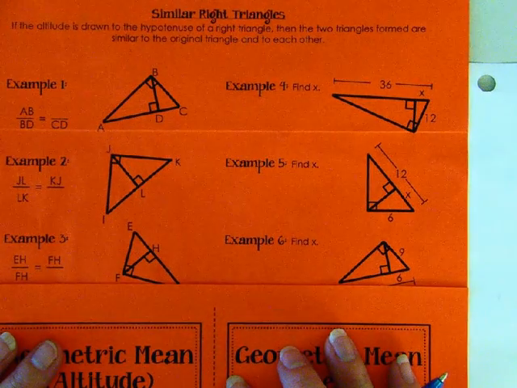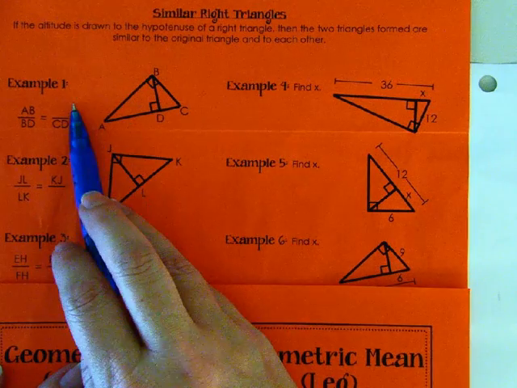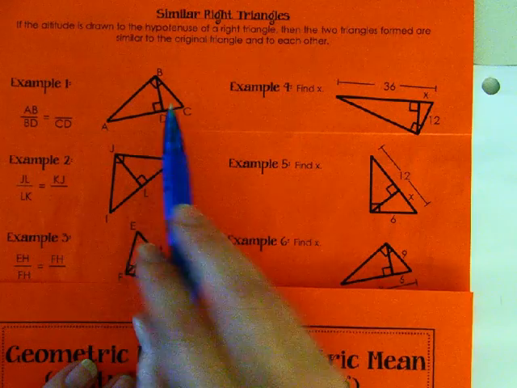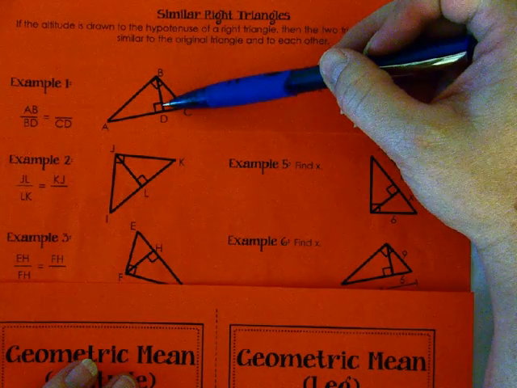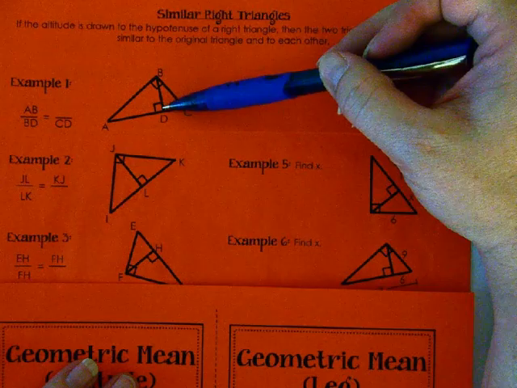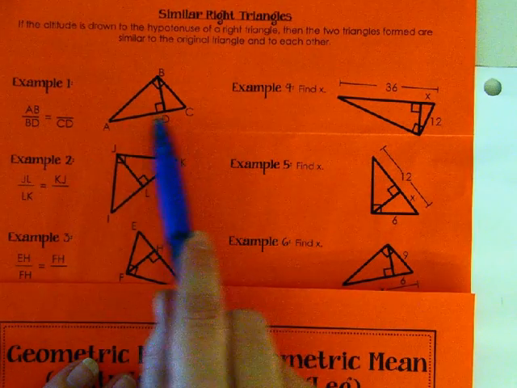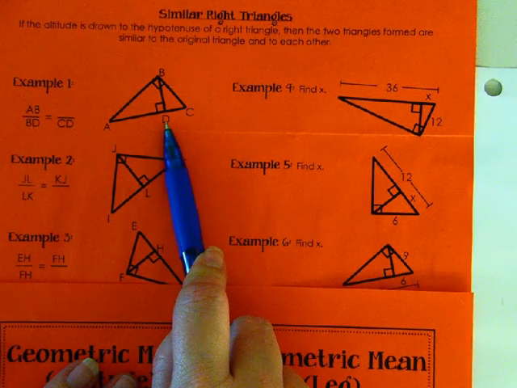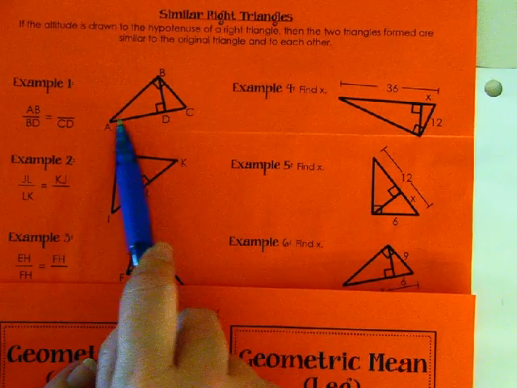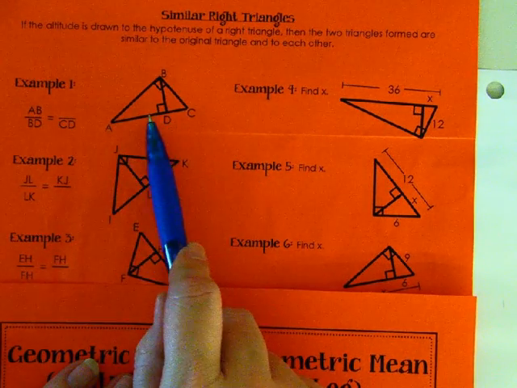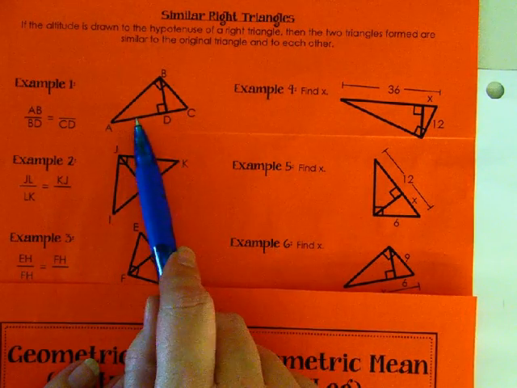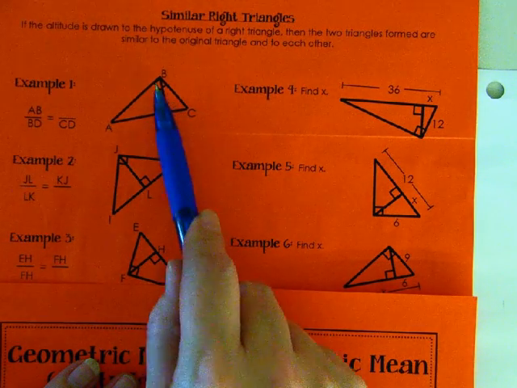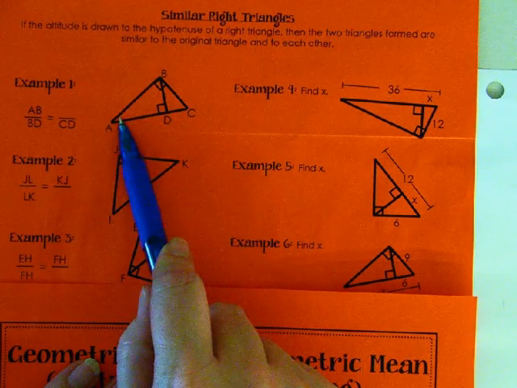Okay, so if we look here on this first part, we're going to start with example 1. So when we're talking about right triangles, if we have an altitude, now remember altitude means height, so that means it's perpendicular to our base. So in this case, our base is going to be the hypotenuse of a right triangle. So when we have an altitude that is perpendicular to our hypotenuse, then it breaks the triangle up into similar triangles. So this medium-sized triangle and this tiny triangle are similar to my big triangle that I'm starting with.